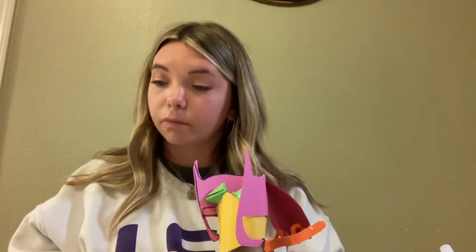The next muscle is the lateral cricoarytenoid muscle, which is the direct antagonist to the posterior cricoarytenoid. So this is an adductor muscle.